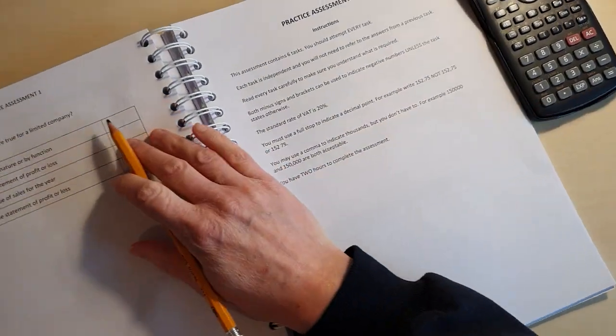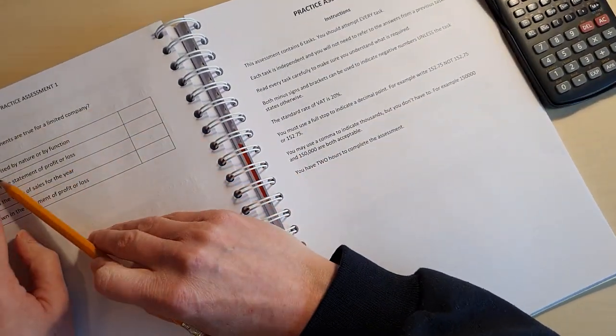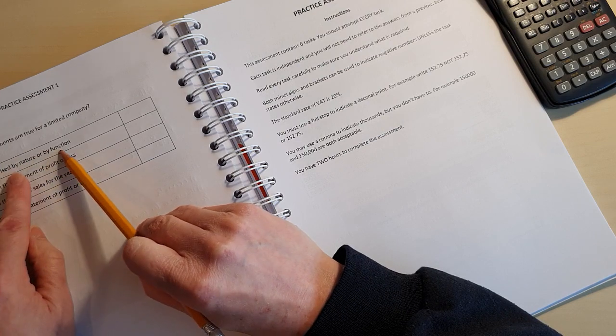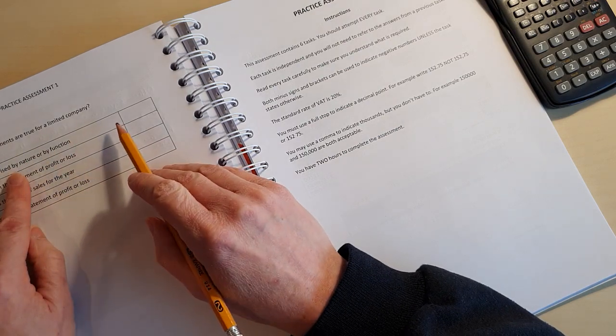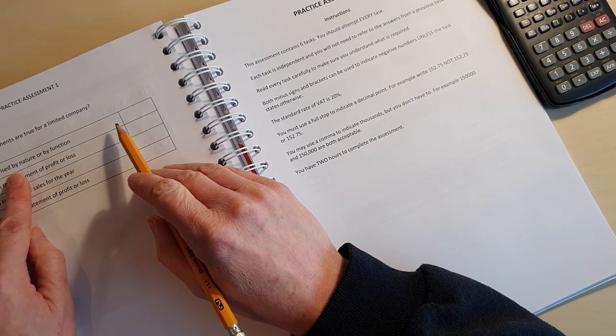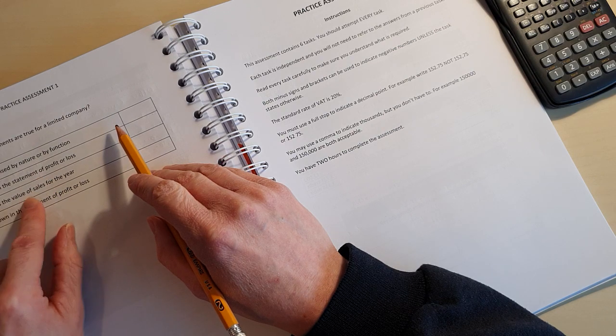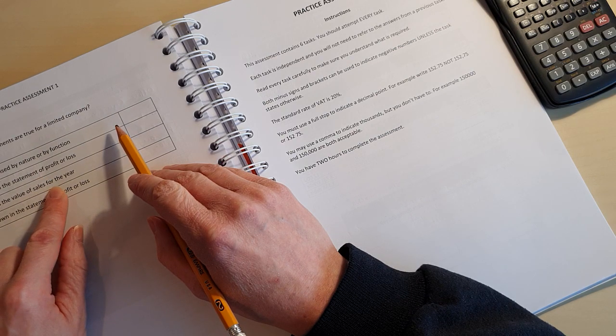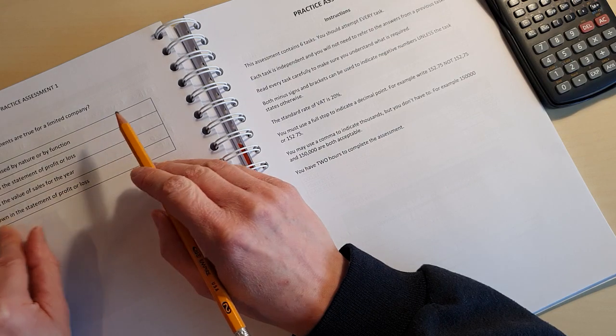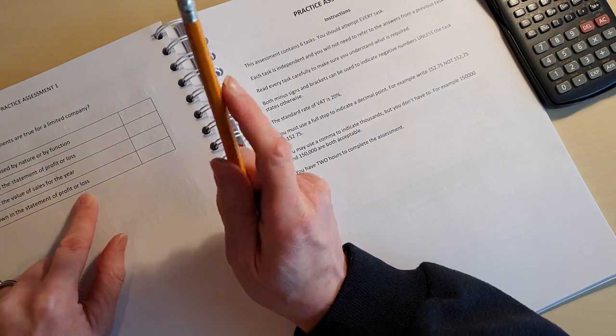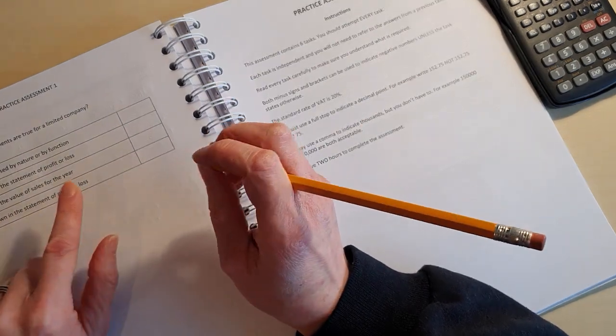Which of the following statements are true for a limited company? Expenses can be summarized by nature or by function. Dividends are shown in the statement of profit or loss. Retained earnings is the value of sales for the year. No. Tax expense is shown in the statement of profit or loss.